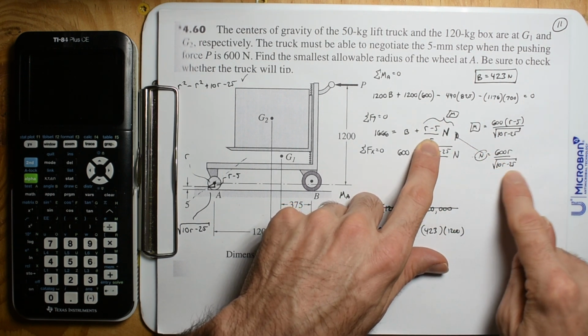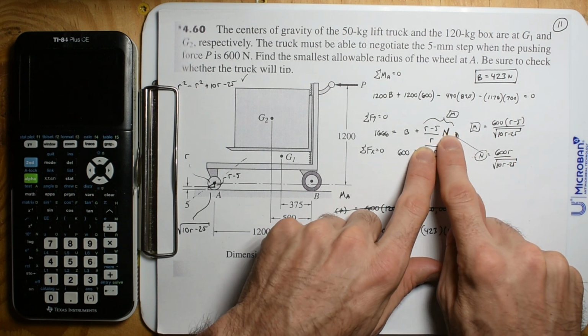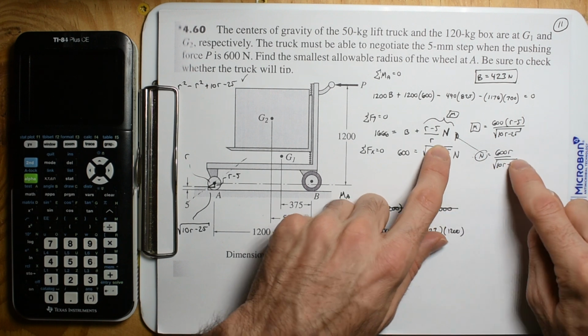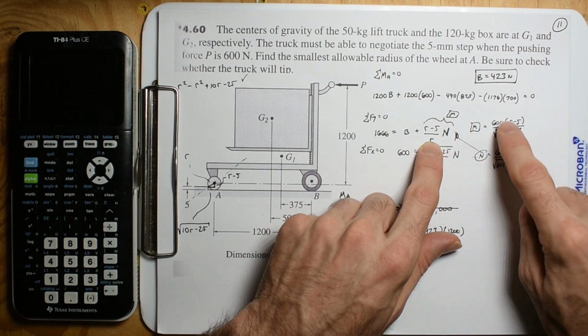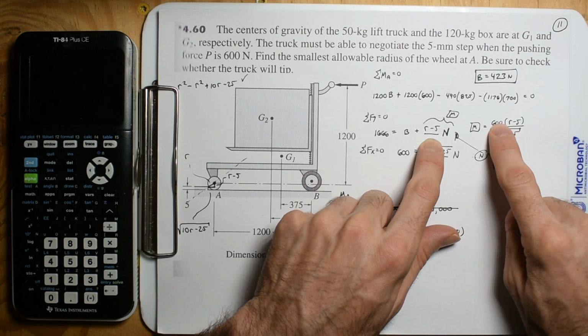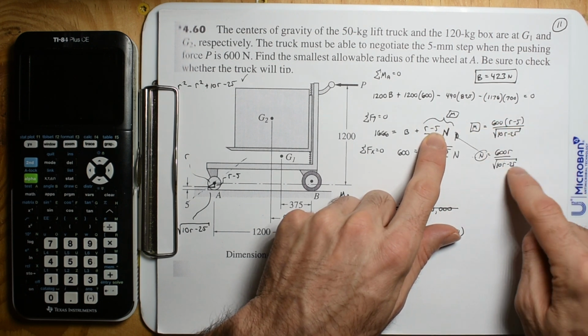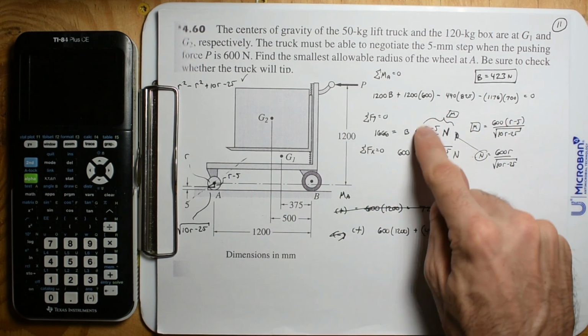I know what the normal force is in terms of r, so I'm going to throw that up into there. And booyah, if this is 600r divided by r, I basically just get 600, the r goes away. Still have to multiply by that, so 600 multiplied by r minus 5 divided by the square root of 10r minus 25. So that's that term right there.